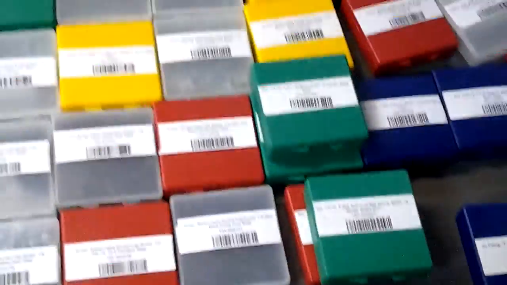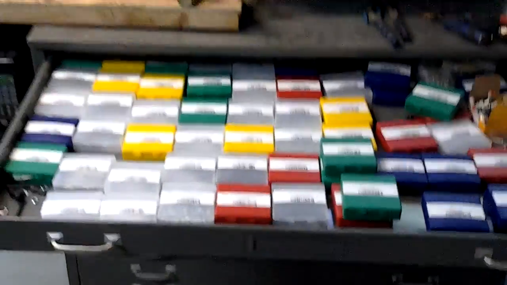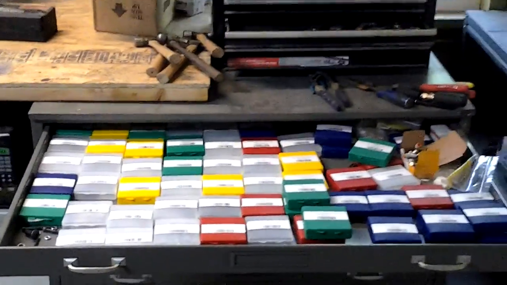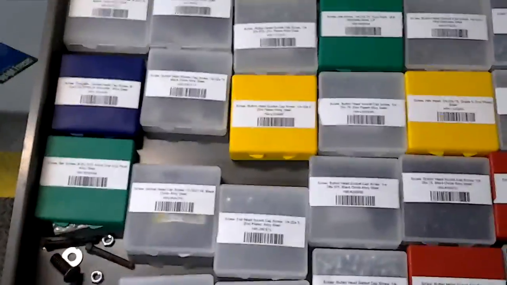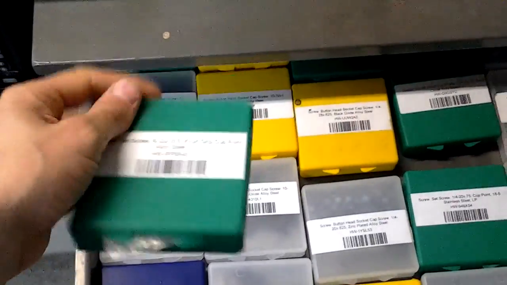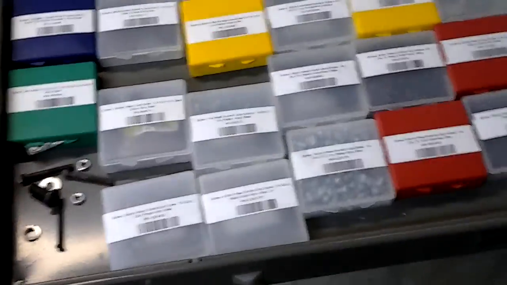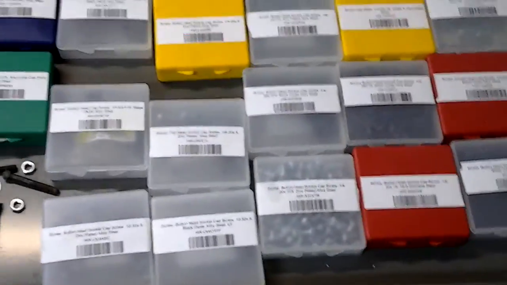So on to how we store them and how we keep up with our inventory. I'll get my phone here because that'll be important in this process. This is one of several drawers that we have with all of our hardware in it. This camera zooms in a crazy amount for some reason. This is a big drawer of hardware. As you can see, we've got all these little bins. They're 4 inches by 4 inches by 1 inch tall. And I've printed all these barcodes out, and this is how we keep up with all of our hardware.